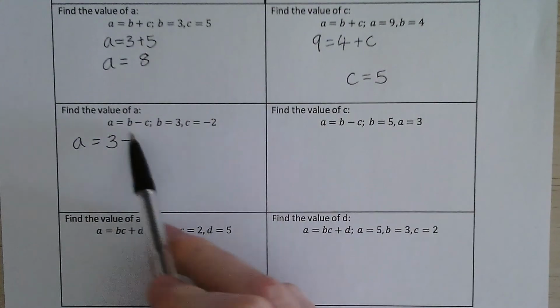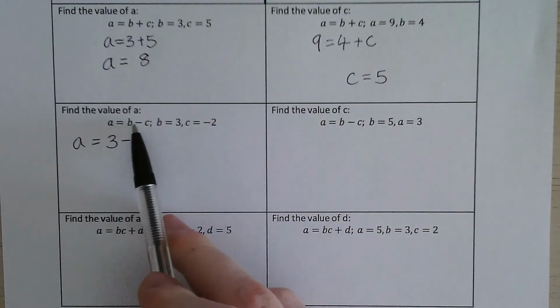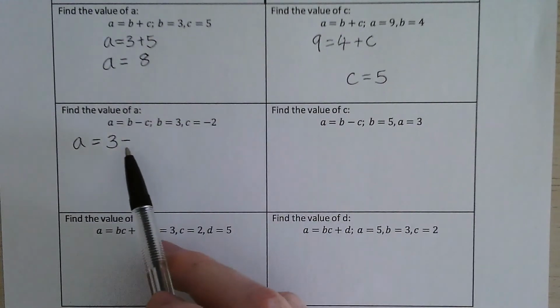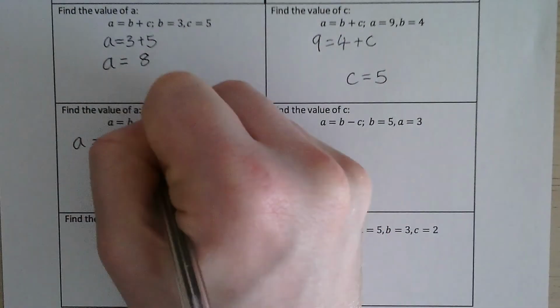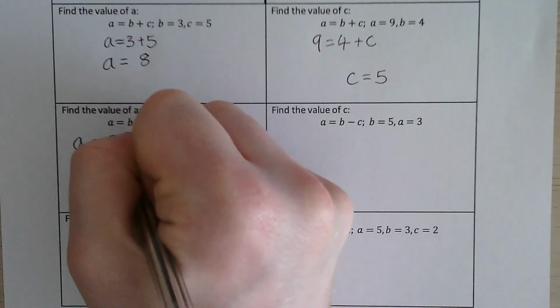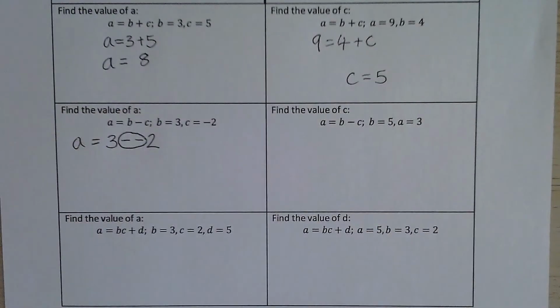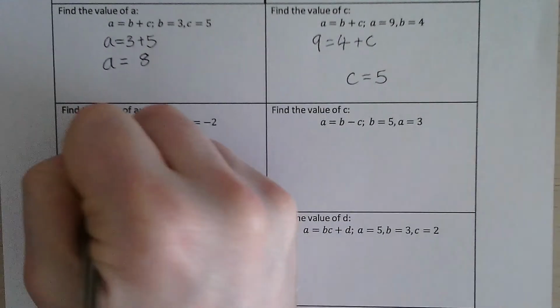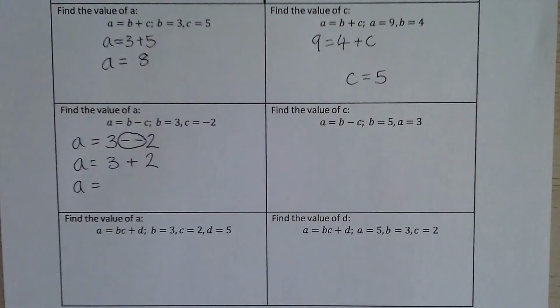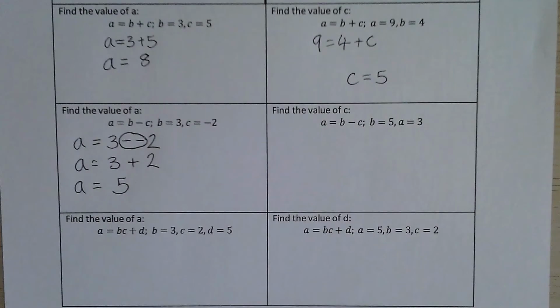The minus I've already written here was the minus between b and c, so I now need to write minus 2 after this minus. So we end up with 3 minus minus 2. A reminder that two negative symbols, when they're next to each other, turn into a positive symbol, and 3 add 2 gives us a equals 5.